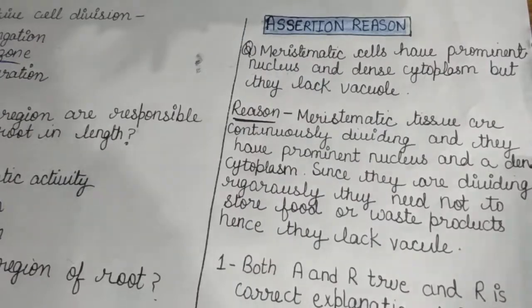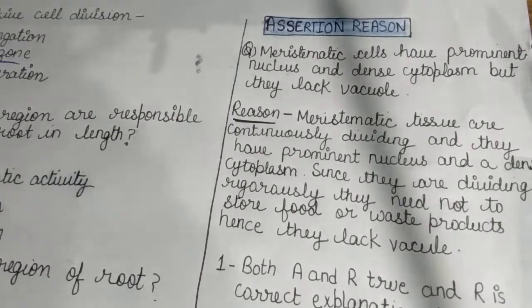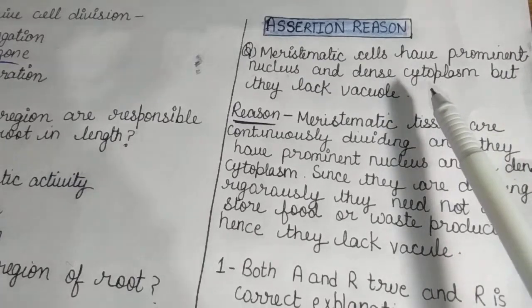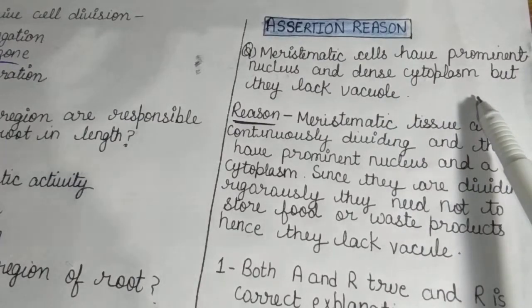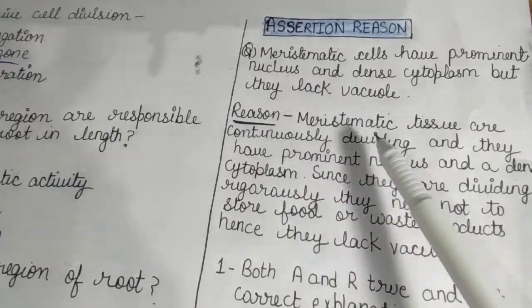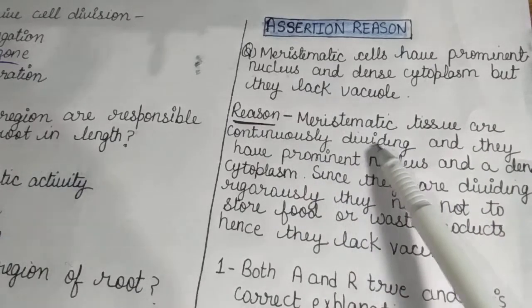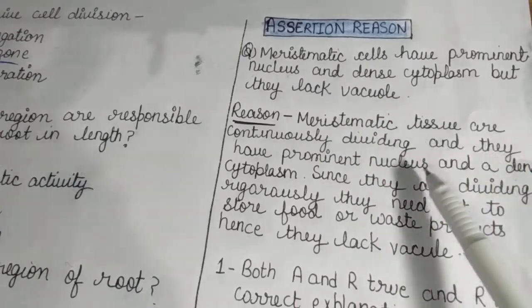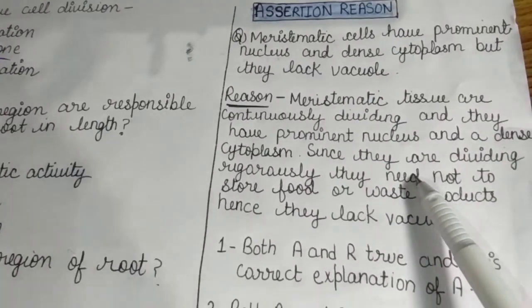I have also mentioned an assertion-reason. Let's understand this. Assertion: meristematic cells have a prominent nucleus and dense cytoplasm, but they lack vacuole. Reason: meristematic tissues are continuously dividing. This is true. And they have a prominent nucleus and a dense cytoplasm.